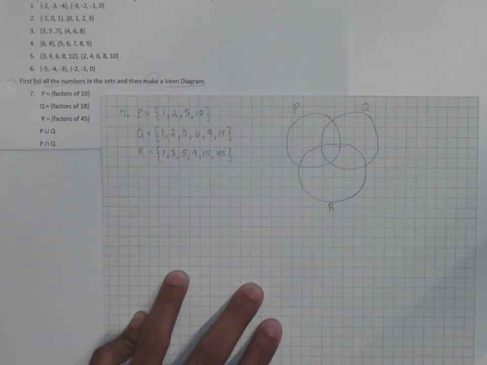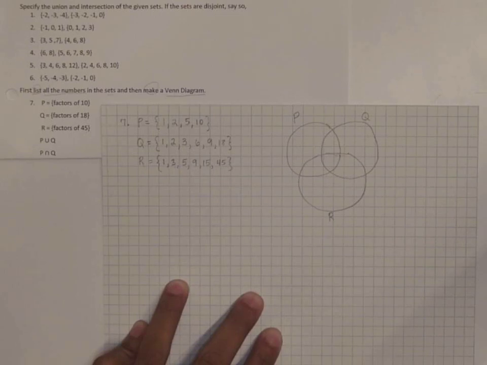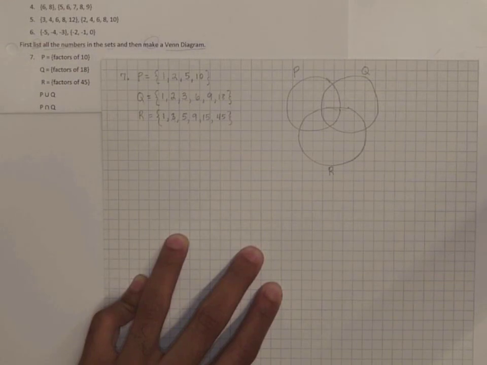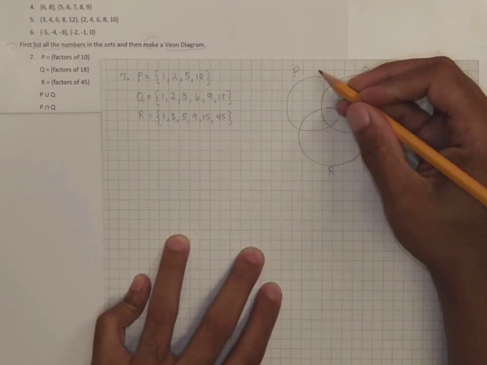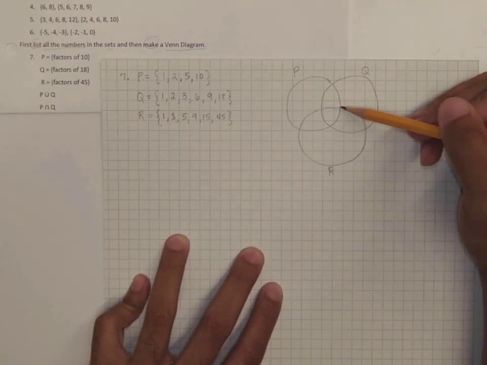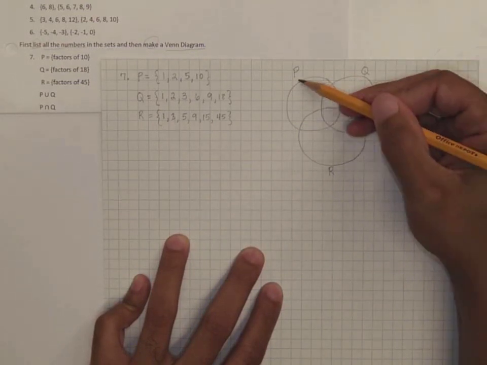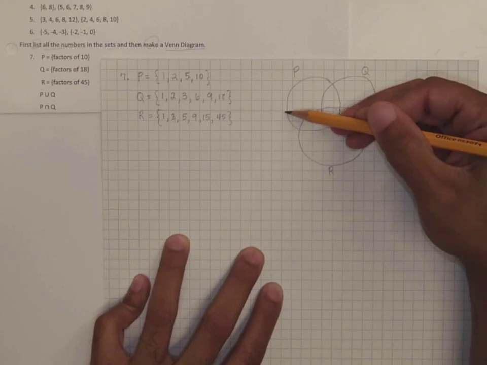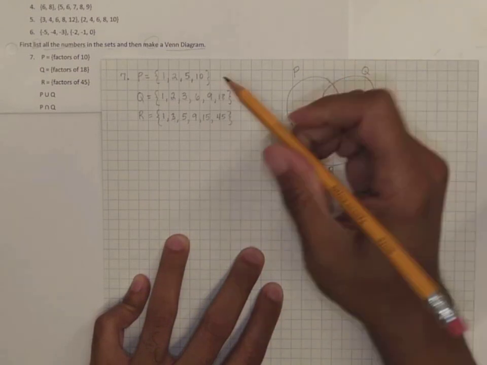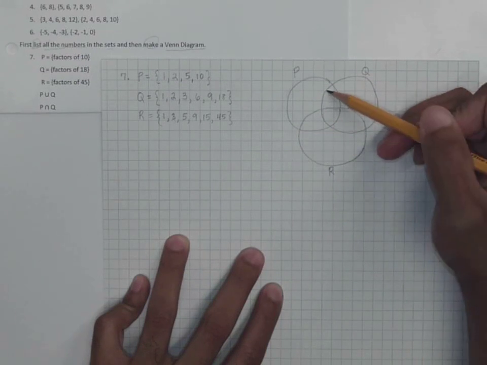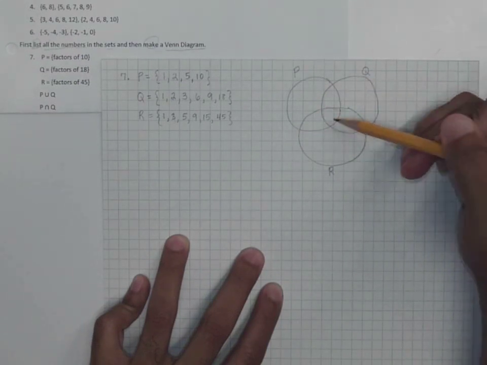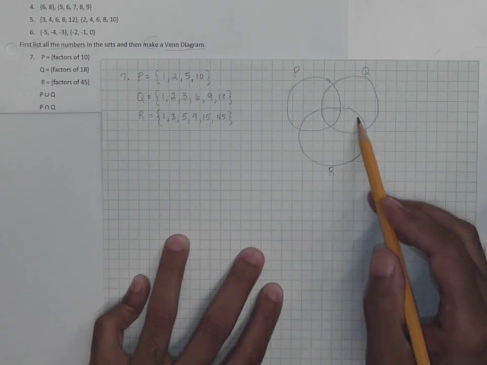Now, the most important thing is that I know what each of these regions represents. Okay? So let's look at these regions of the circles to see what they represent. Anything that is here has to belong in set P. Does that make sense? So the entire circle, everything here is in set P, everything here is in set Q, and everything here is in set R.